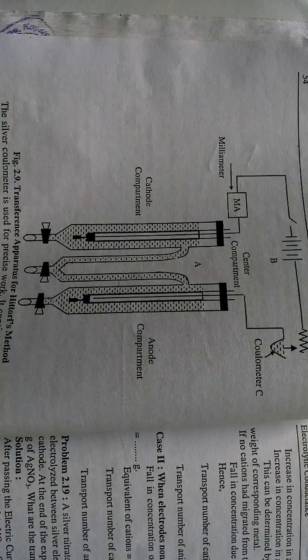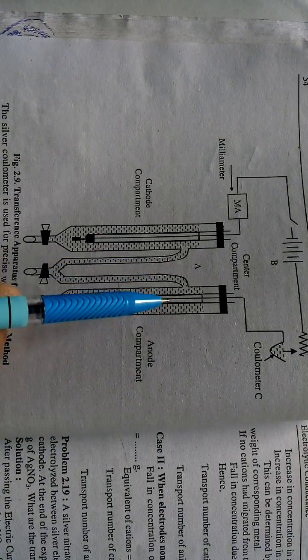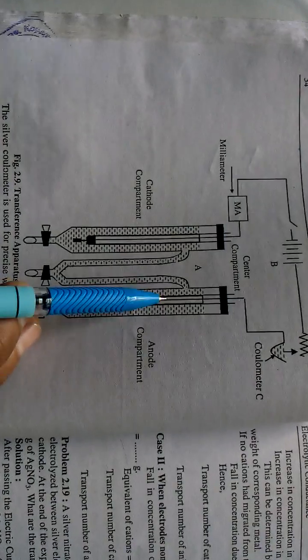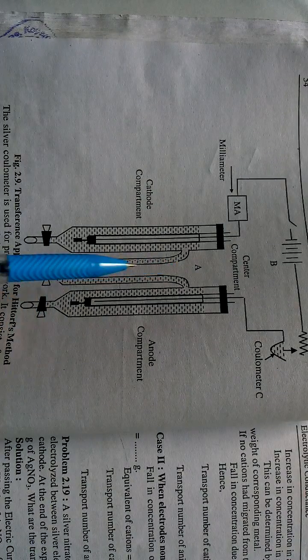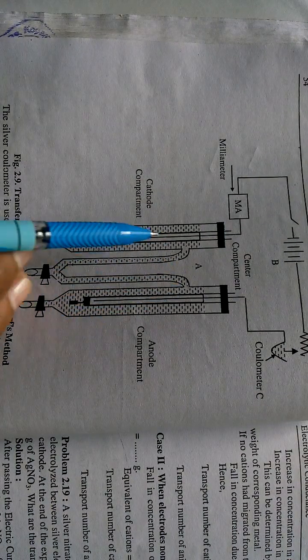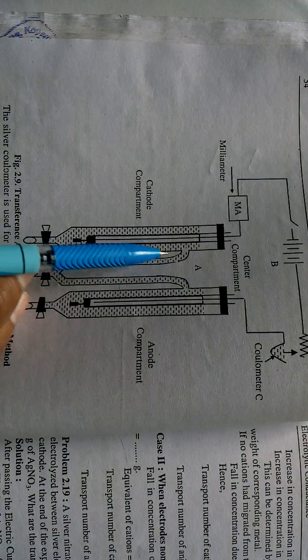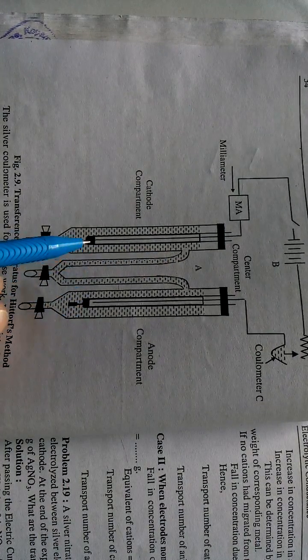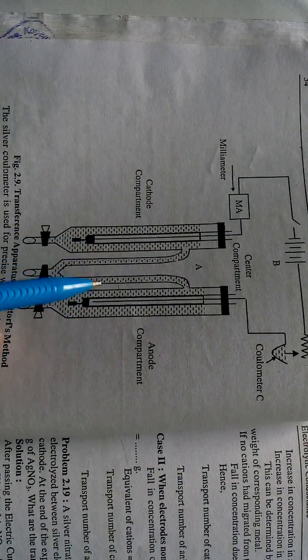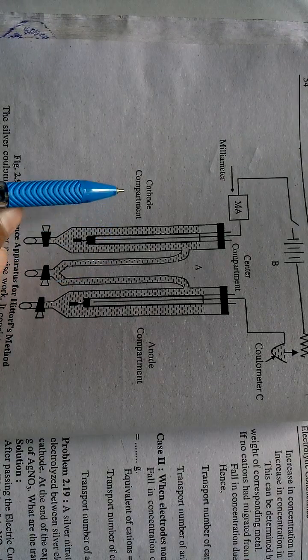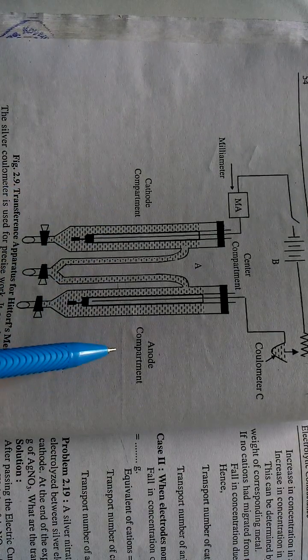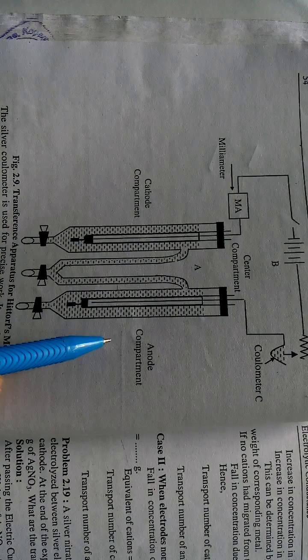transport number. This apparatus consists of the first important part, that is called A. This total part is called the transport cell. In this transport cell, the two electrodes are there. One is a cathode, so this part is called the cathode compartment, while this right hand side part is called the anode compartment.